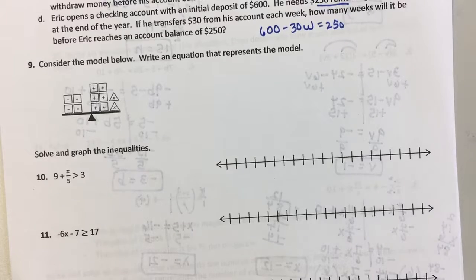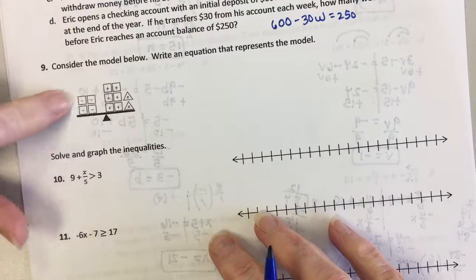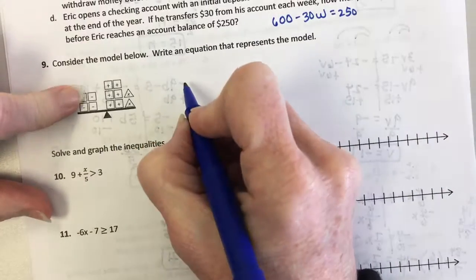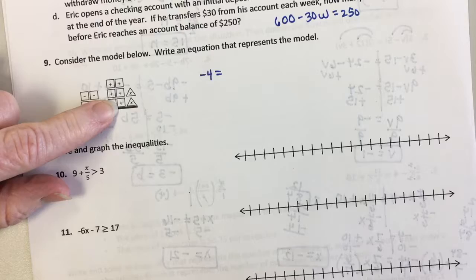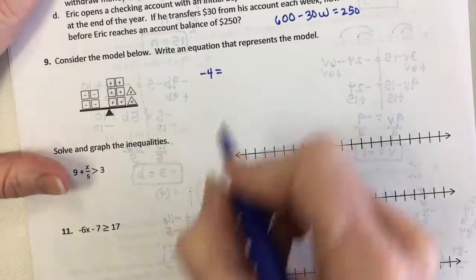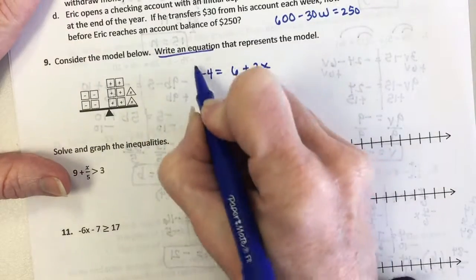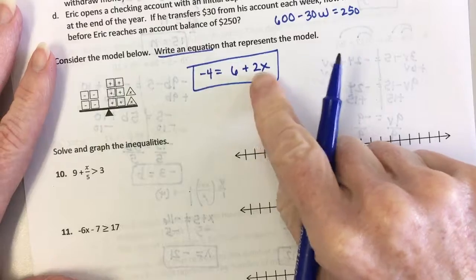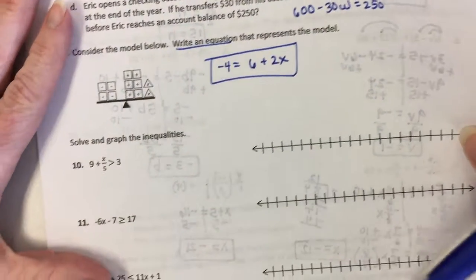And then number 9, it says consider the model below, write an equation that represents the model. So I have a balance scale here, so that's like the two parts of my equation. On one side, I have 4 negatives, so that would be -4. On this side, I have 6 positives, and I have 2 x's, so I would write that as 6 plus 2x. And then it just says write the equation, so I'm going to leave it -4 equals 6 plus 2x. You could also put the 2x first and make it 2x plus 6, same answer.